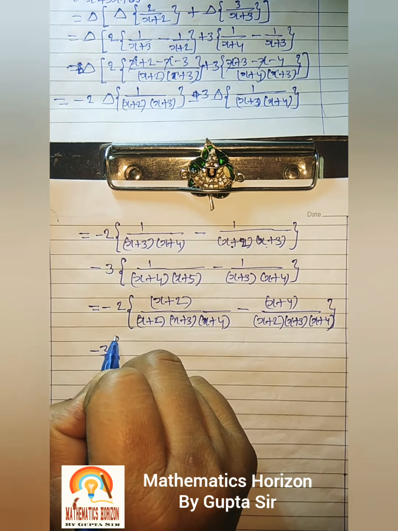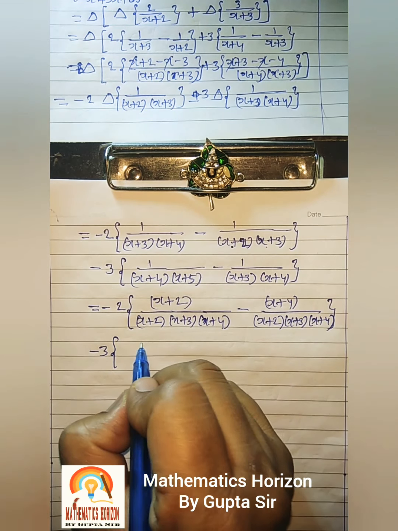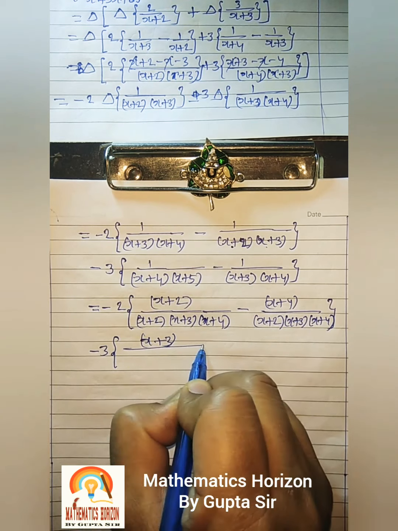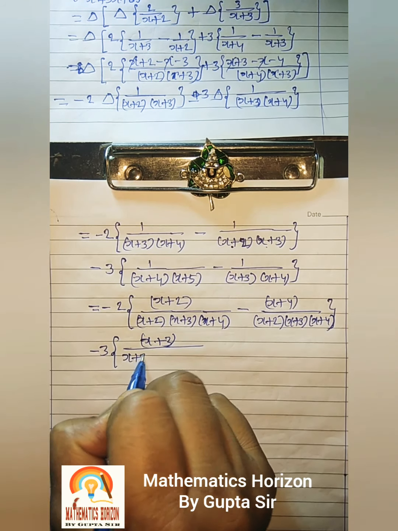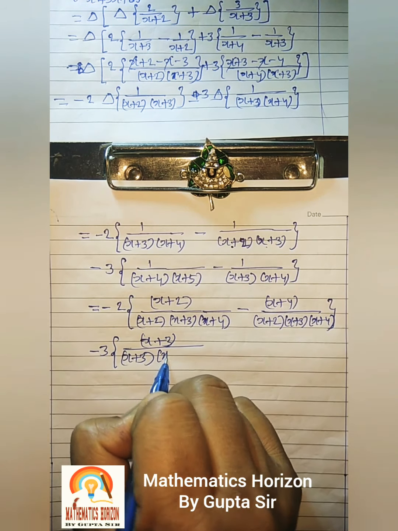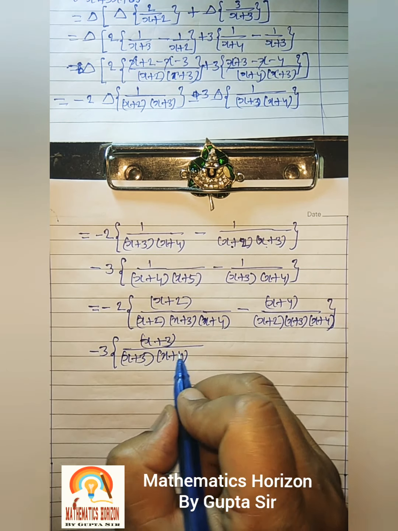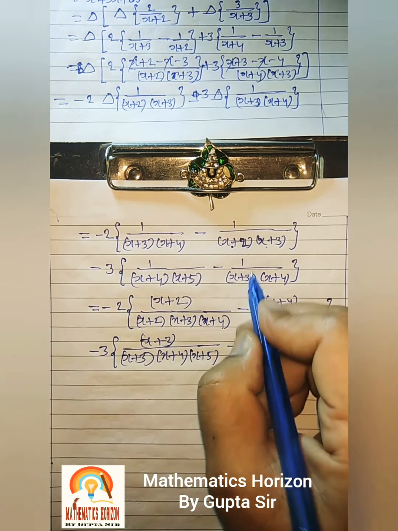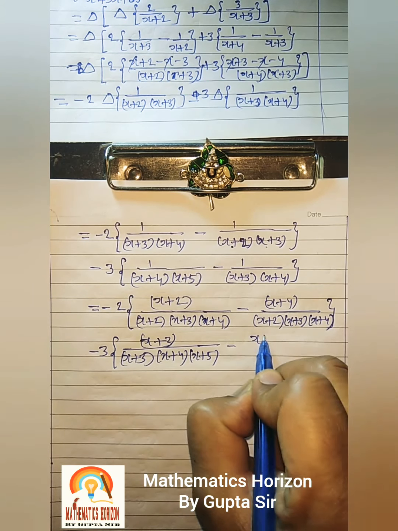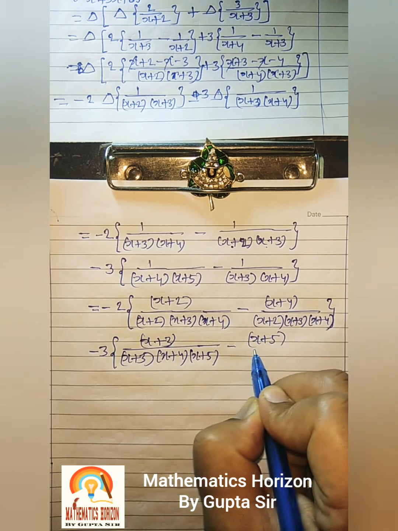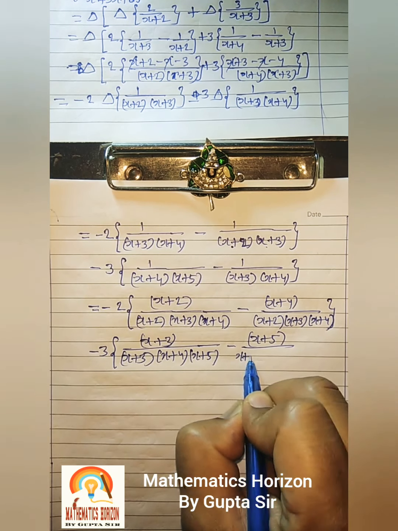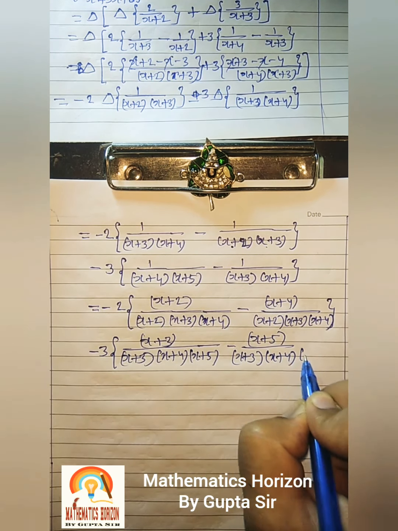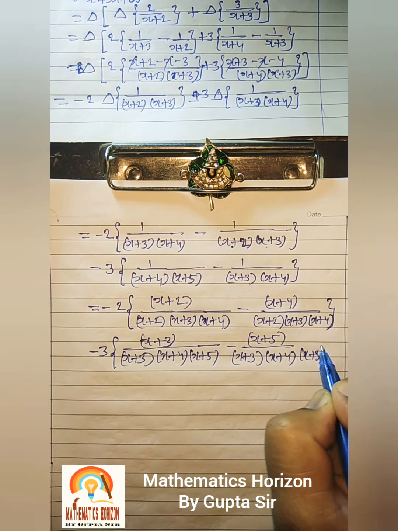Minus 3 into, divide and multiply by x plus 3 in first term, that is x plus 3, x plus 4, x plus 5, and here divide and multiply by x plus 5, that is x plus 3, x plus 4 and x plus 5.